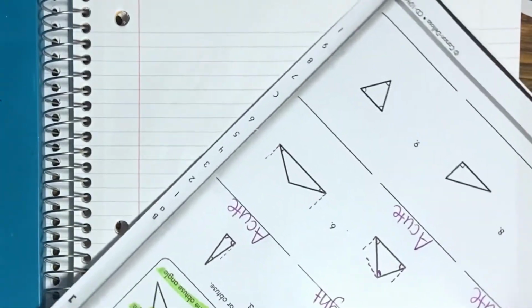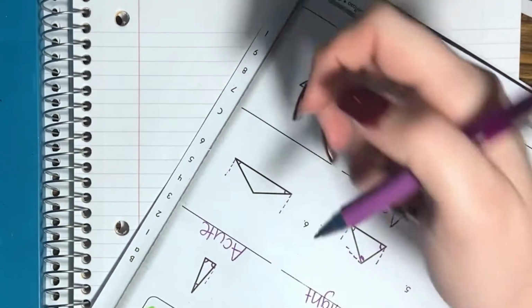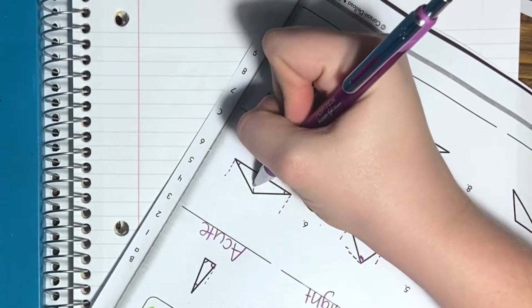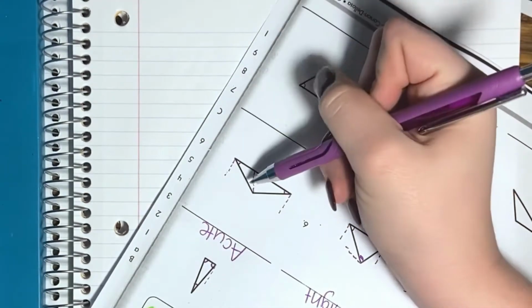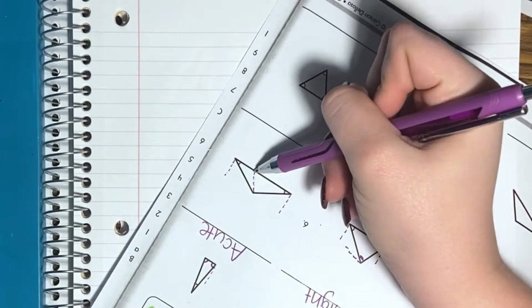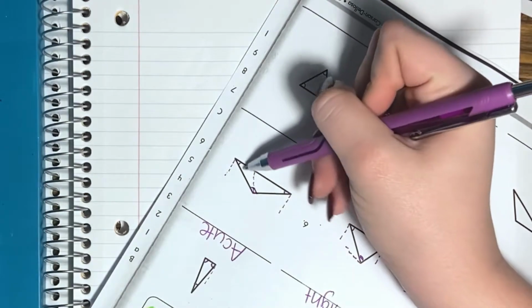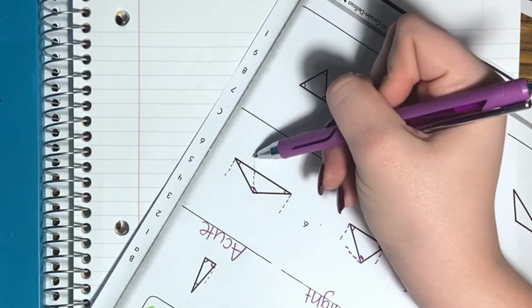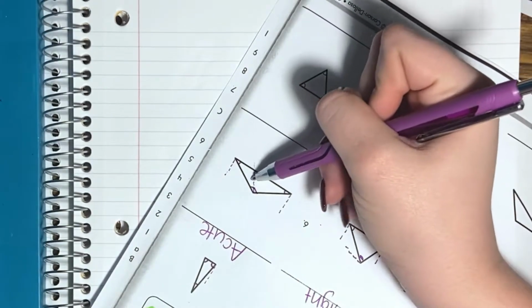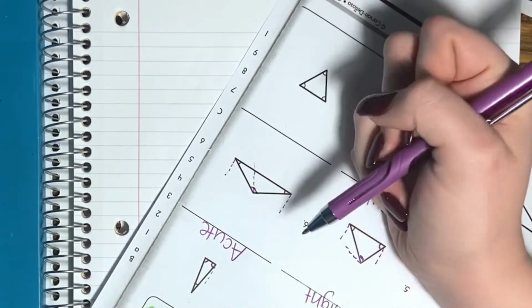Okay. If I made a little L shape to signify a right angle, it would look like that. But look, this goes out way past it. It's opened up wider than a 90-degree angle would be. So this right here is an obtuse angle.